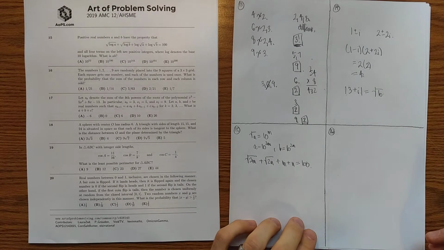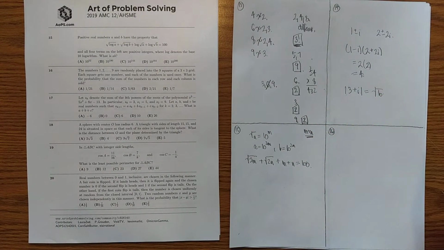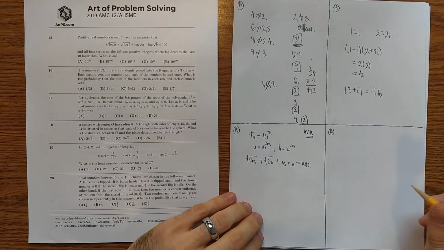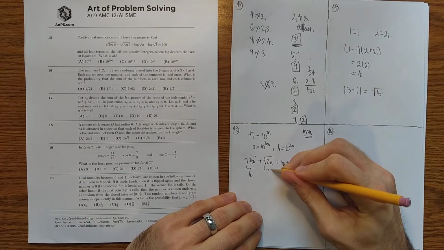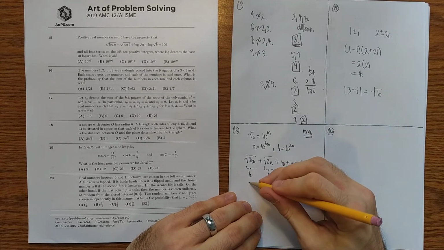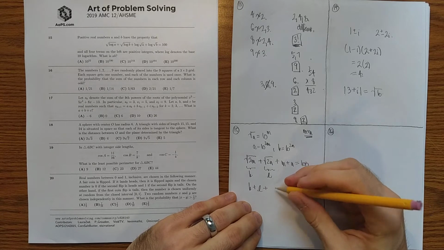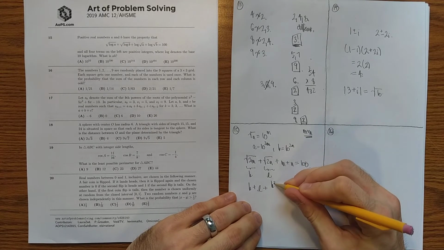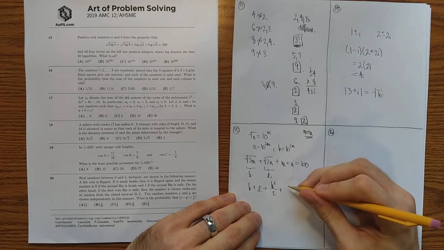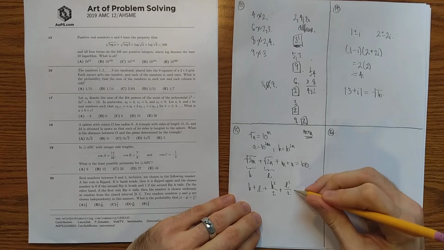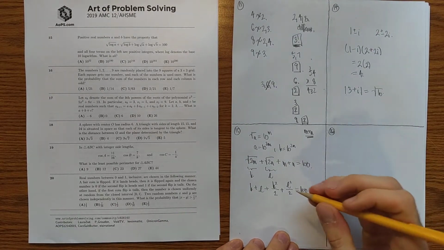Okay, I want a times b, which is going to essentially come down to finding m plus n. Let's call this k and this l. So I have k plus l plus m is equal to k squared over 2. N is l squared over 2, and that's 100. I know k and l are integers.